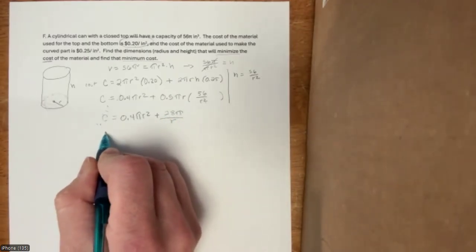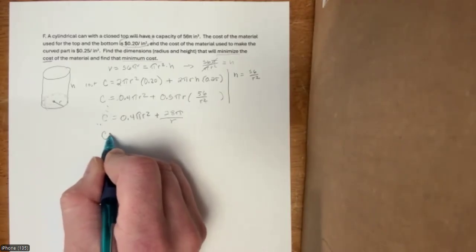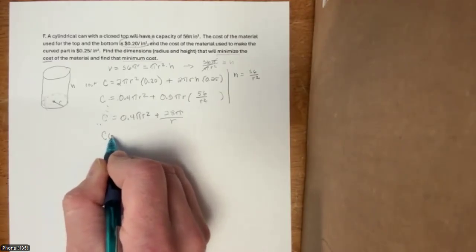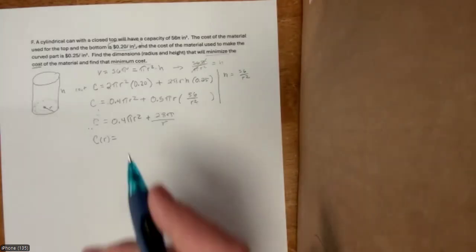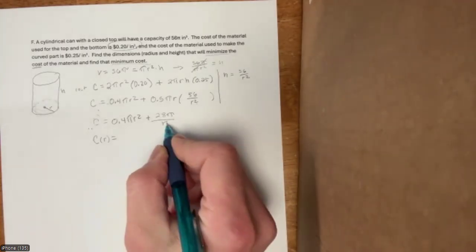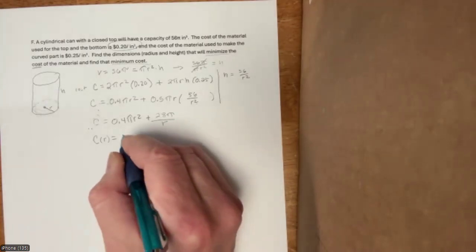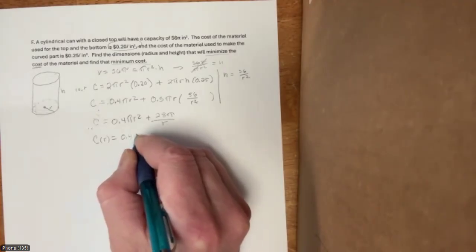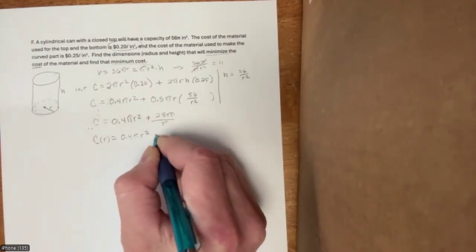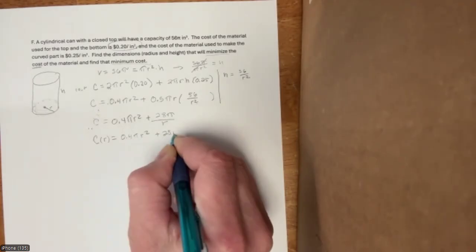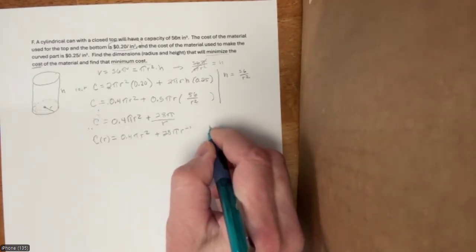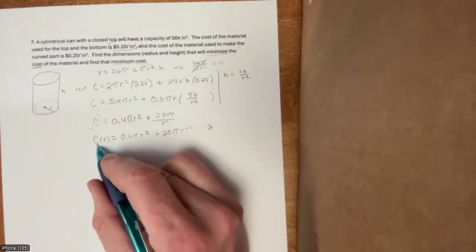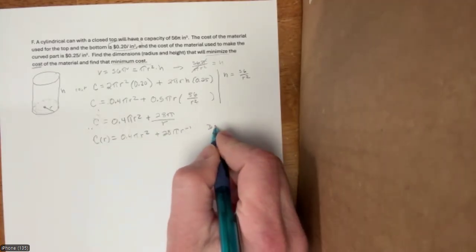And because I want to take the derivative, at this point I'm going to write c as a function of r. And I'll rewrite this with the r in the numerator for ease of taking the derivative. Didn't change the first term. 28 pi r to the negative 1. And let's stop now that we have a function for the cost and state the domain.